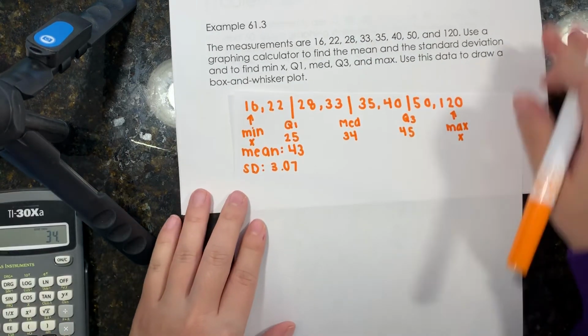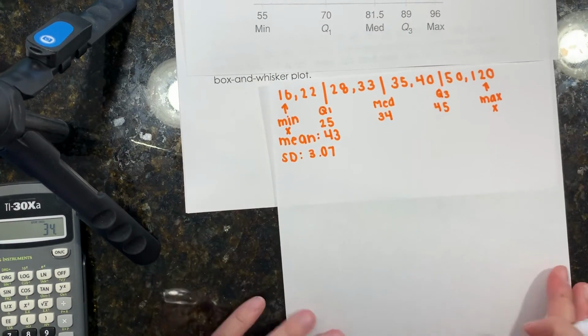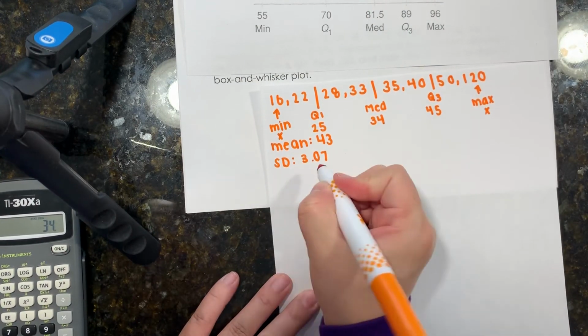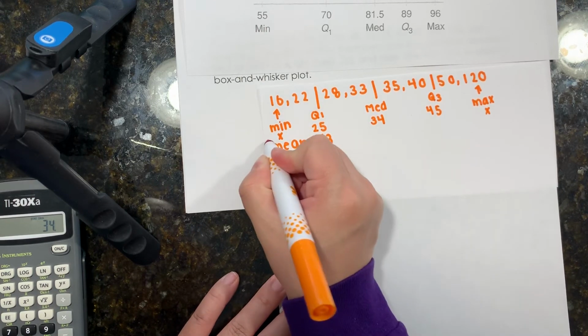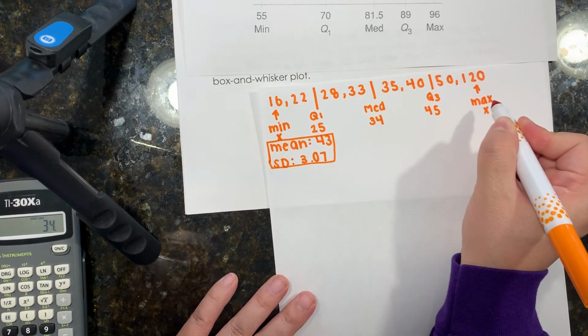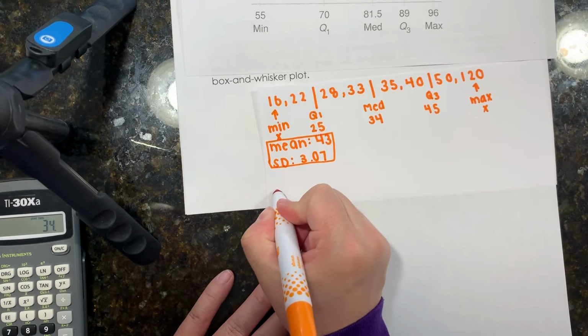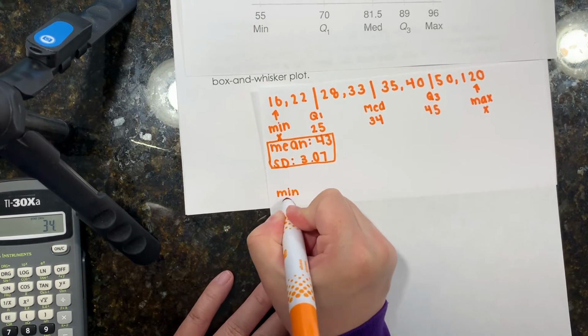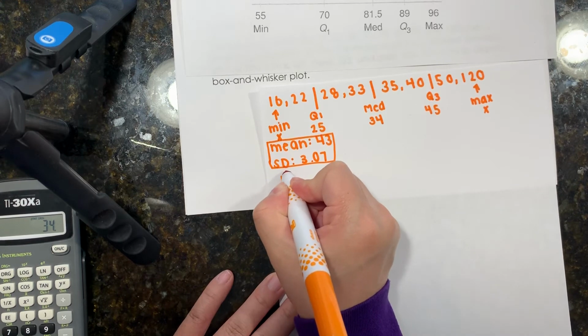So now to create the box and whisker plot, it looks like this. All your variables are not there, so you would start by putting them in. This is not going to be drawn to scale. This is part of your answer, and this is how you're going to create the box. I'm going to start with my minimum value. The minimum is going to be 16. So that starts the whisker.